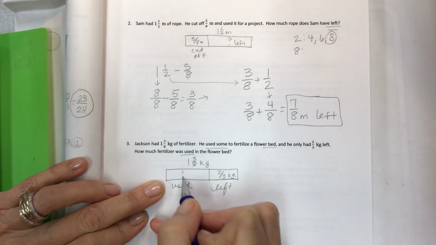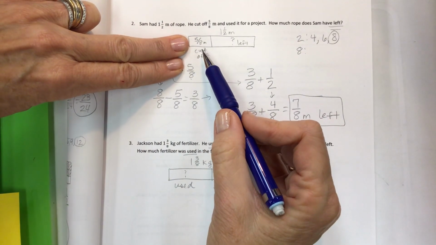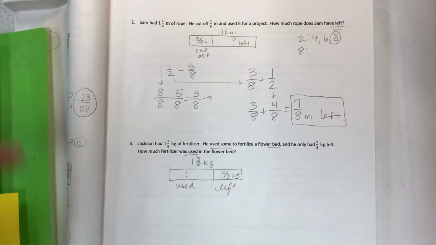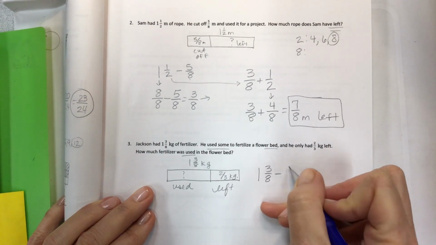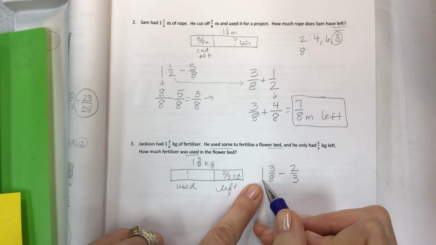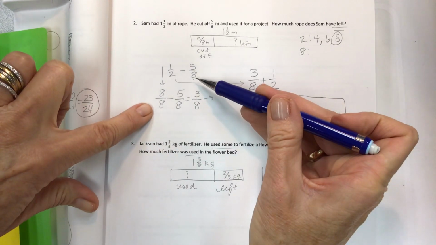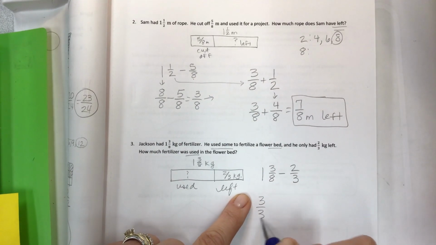And so this time we don't know what was used. Okay, on the top part, we did know what was used. We didn't know how much was left. Now we know how much is left, and we don't know what was used. It's the same approach to this problem. 1 3/8 minus 2/3. Okay, so this time, instead of using the eighths to take away, I'm going to use 3/3.